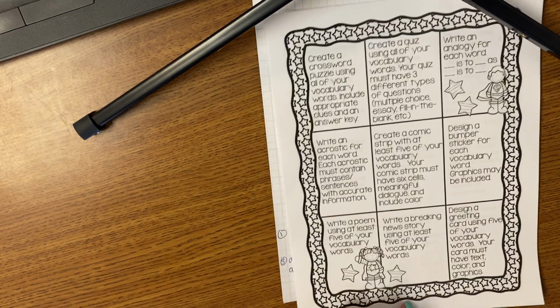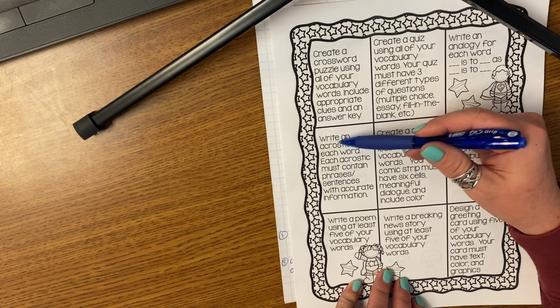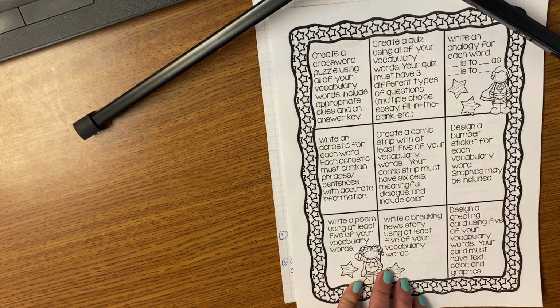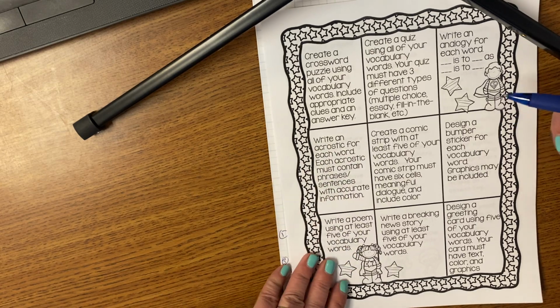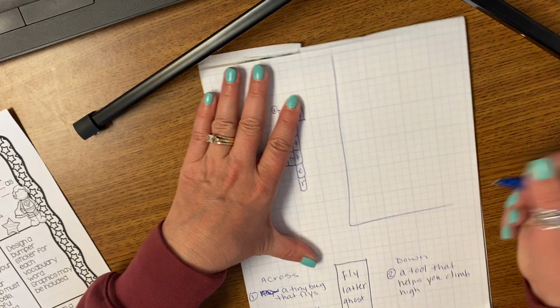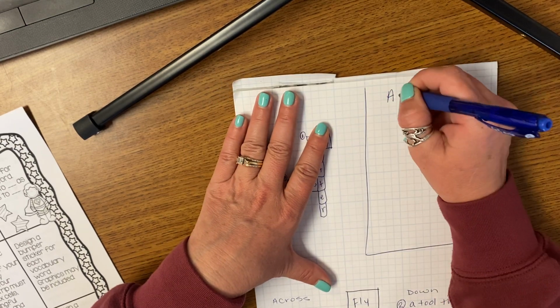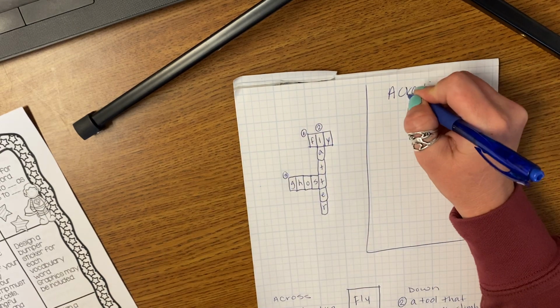Here's one that you probably don't know. Write an acrostic for each word. So it's a poem, an acrostic or story. So what you do, if I wanted to do that, this is an acrostic.